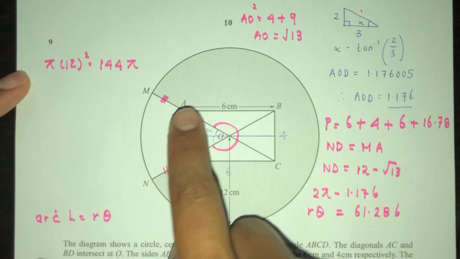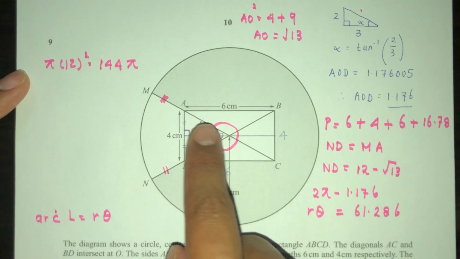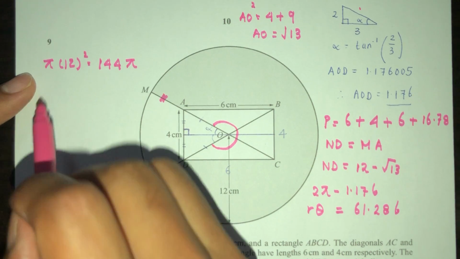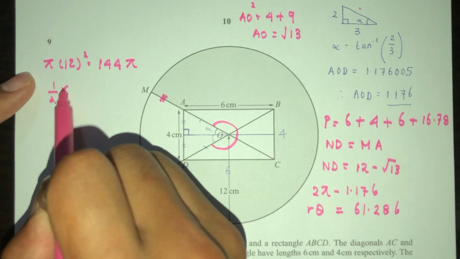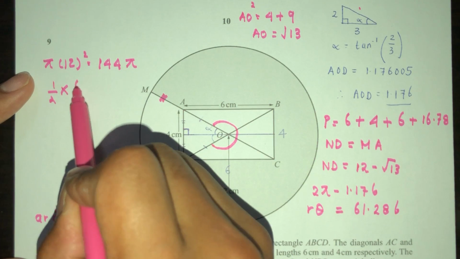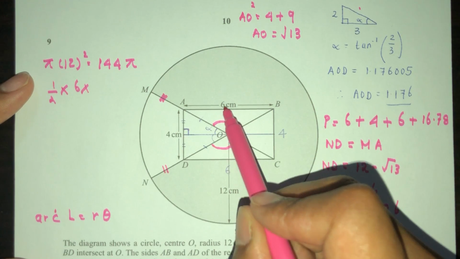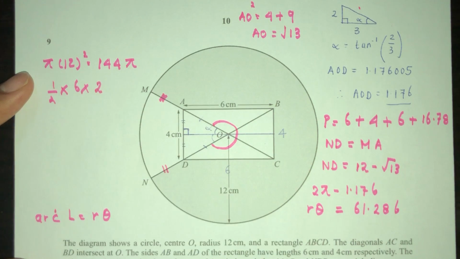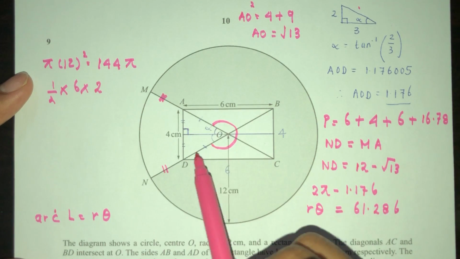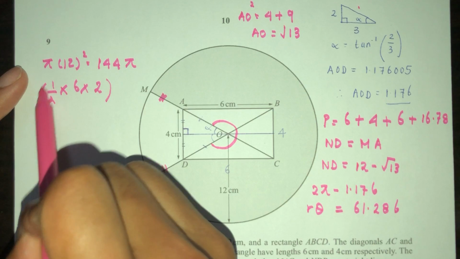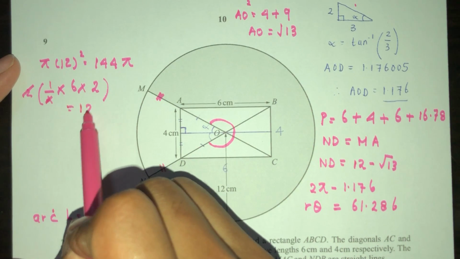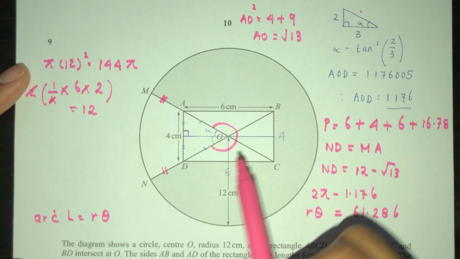Now minus this one. Let's first do this one. Minus this triangle over here. Now how do you find the area of a triangle? You would say triangle will be half times base. Base is 6. And times the perpendicular height. This is 4. This will be 2. This will be 2 as well. Right? This is the same as this one. So we can just multiply by 2. That will give you 12. So this and this is 12.